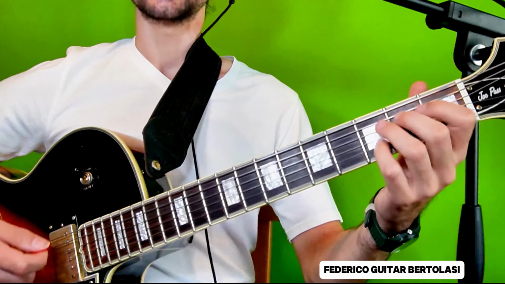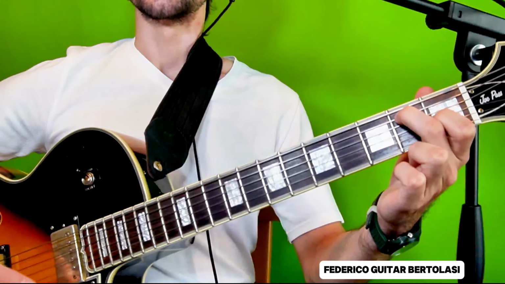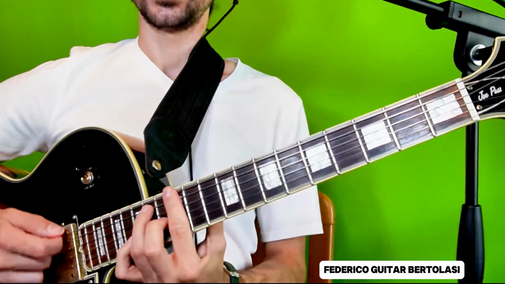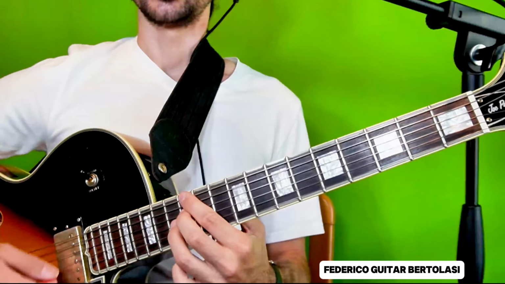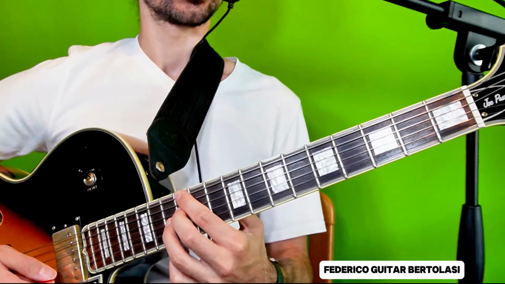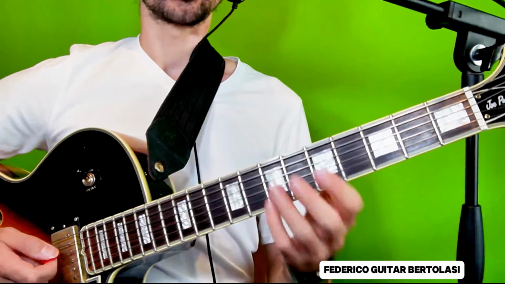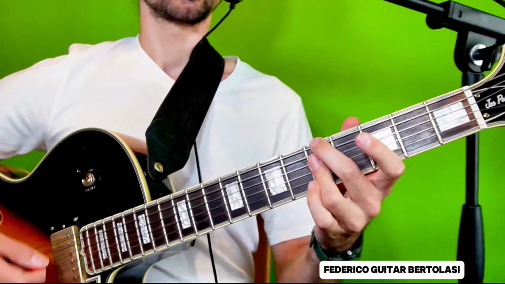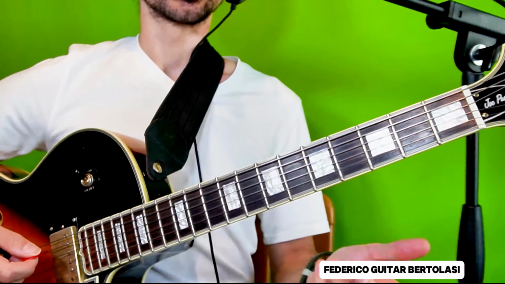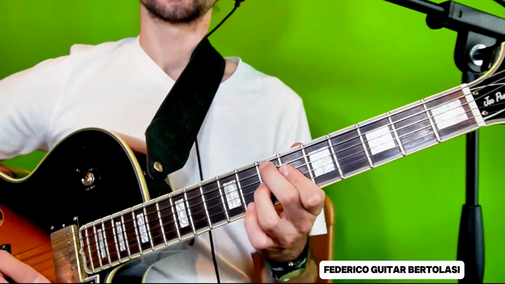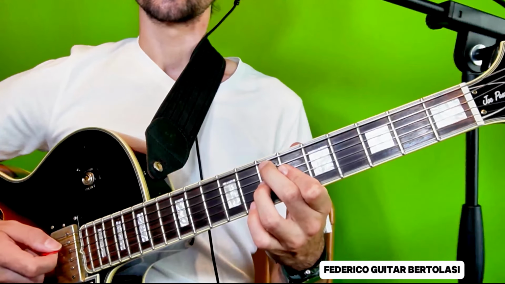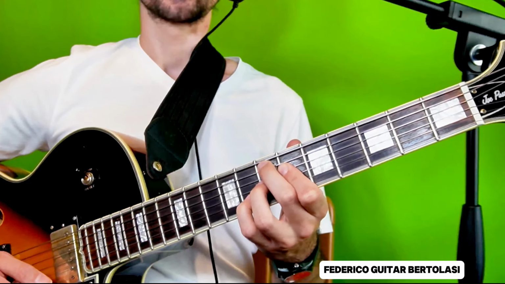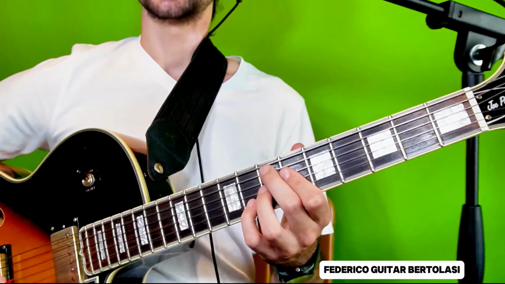Then there is the E7. This is the first position that you can play here. You can play here. You can play like this. Of course, because E7 will be the dominant of the A minor 7, you can spice up this chord with B flat 9, with sharp 9, or you can transform this chord as a diminished chord.